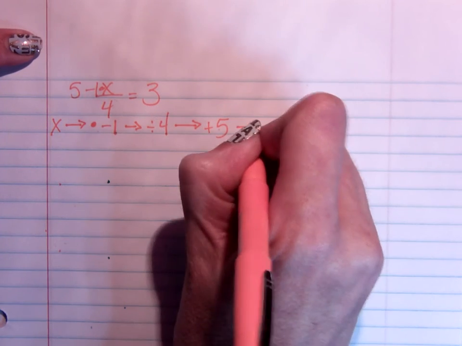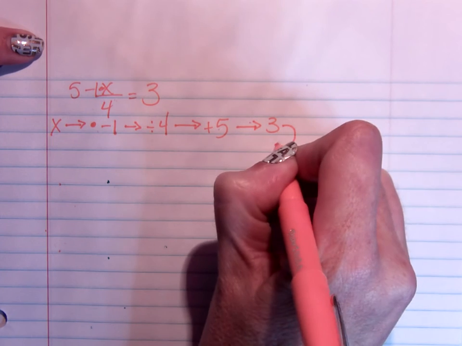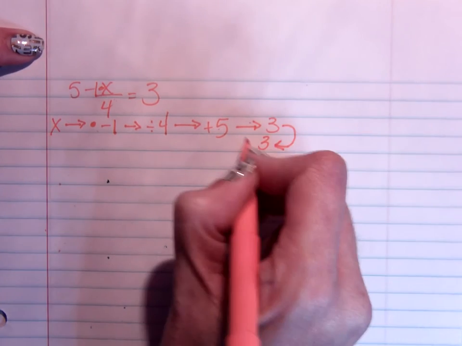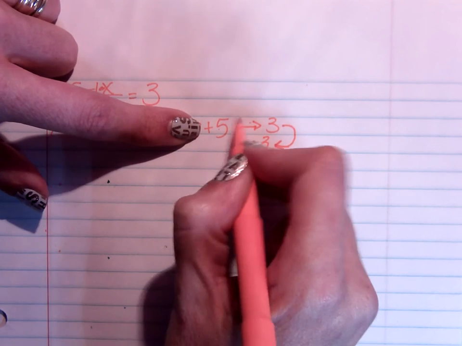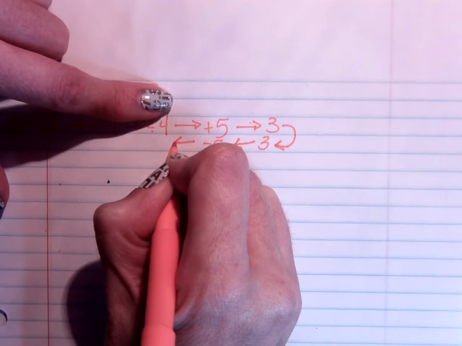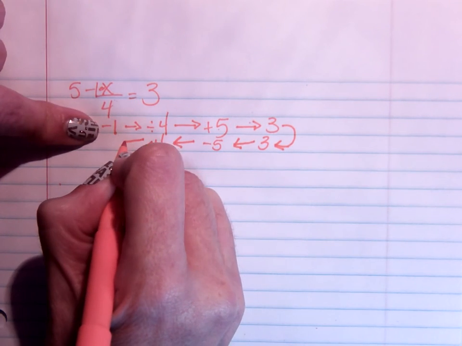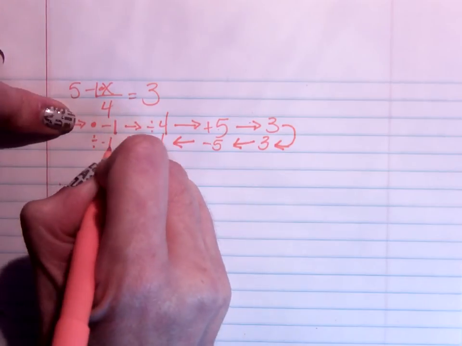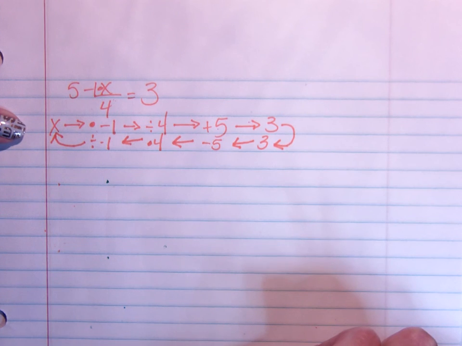And that takes me all the way to 3. Then we turn around, start at 3. If I'm coming back, I'm not going to the right, I'm going to the left. So I'm going to subtract 5. And then multiply by 4. And then divide by negative 1. And that should tell me exactly where we started from.